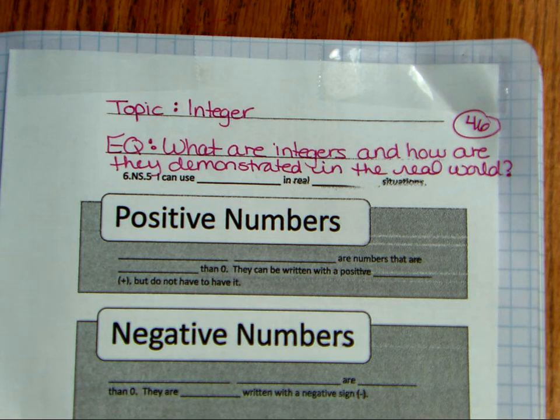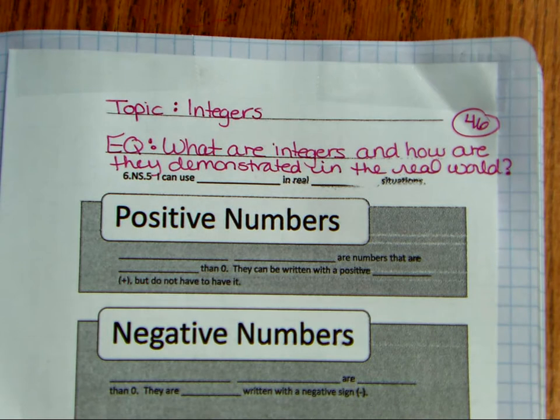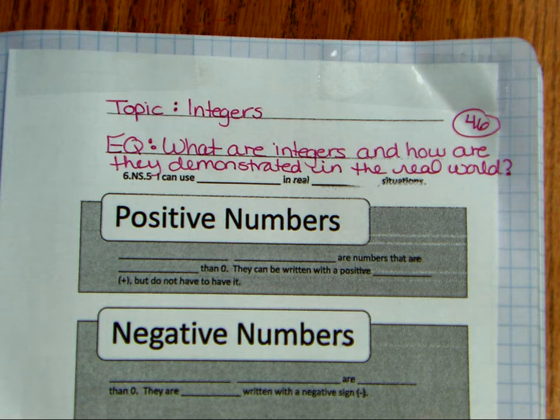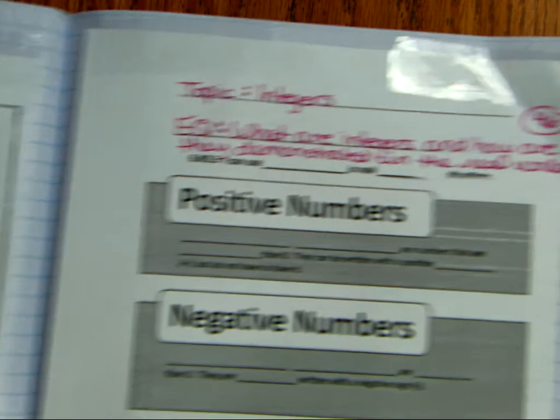Good morning. Today we're going to be working on integers and learning what they are and how they are demonstrated in the real world. These notes are going to go on page 45 and 46. This page is on 46. This one is on 45.